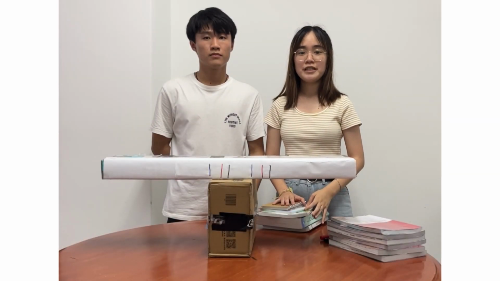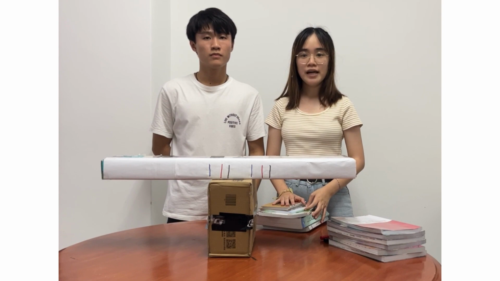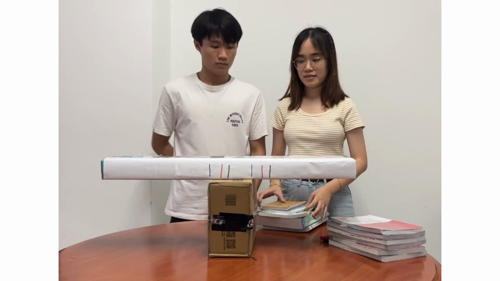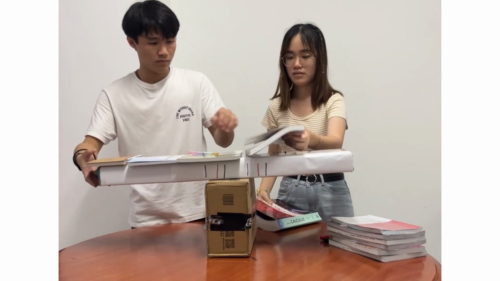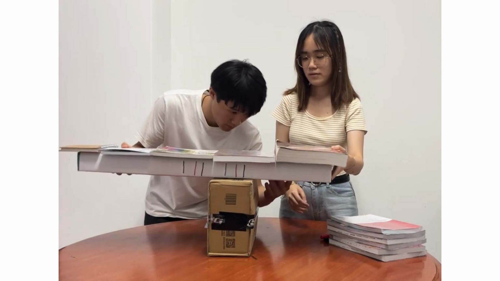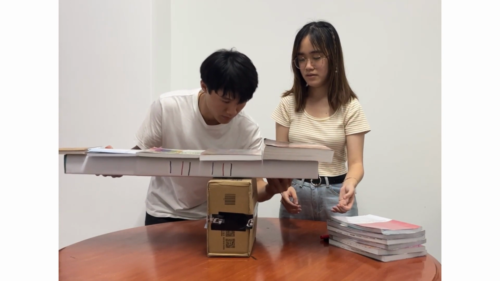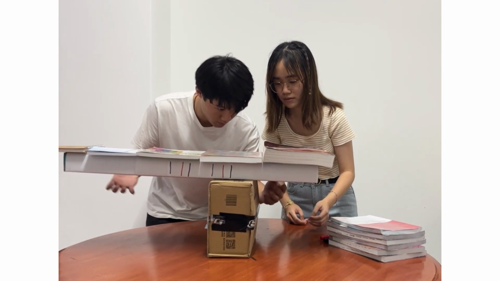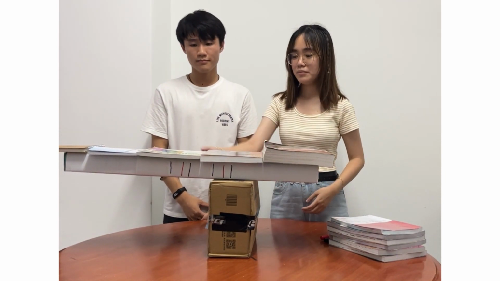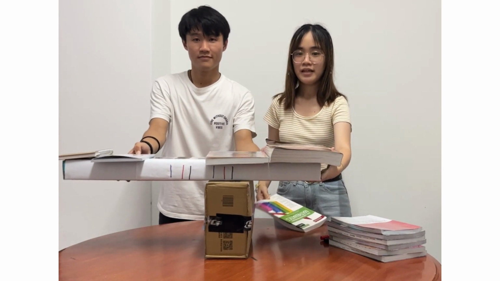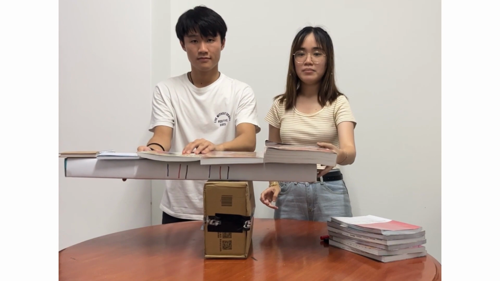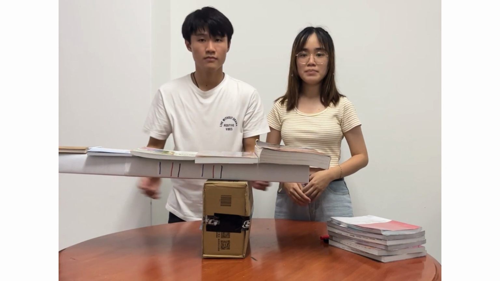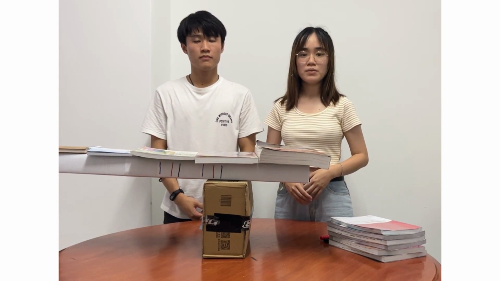Next, we will be demonstrating the idea of median. First, we arrange the books from the smallest to largest on the balance beam and try to make the balance beam stable and balanced. Then we take the middle book. The middle book actually indicates the median in the central tendency. In the balance beam, the middle book is the book that makes the balance beam stable, and the balance beam will be out of balance when the middle book is removed.